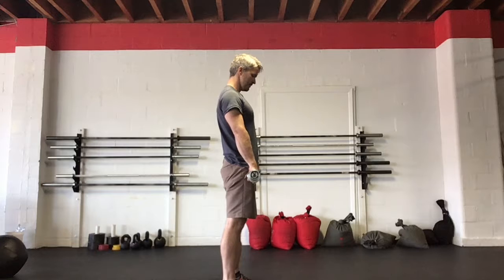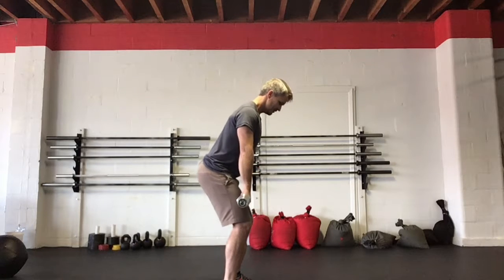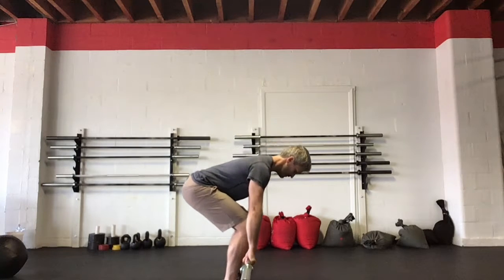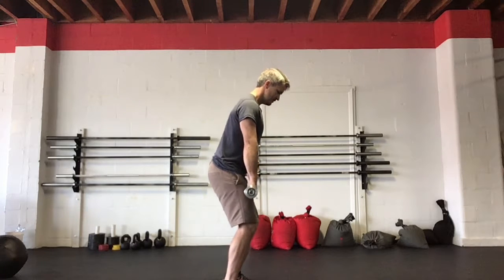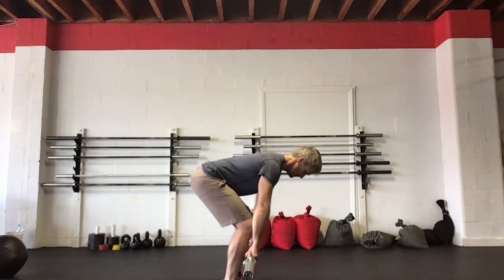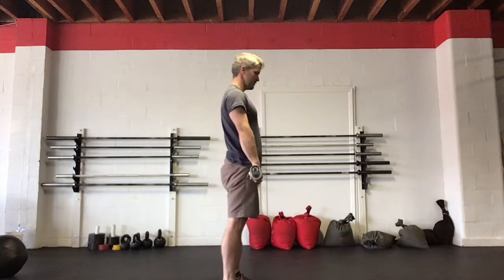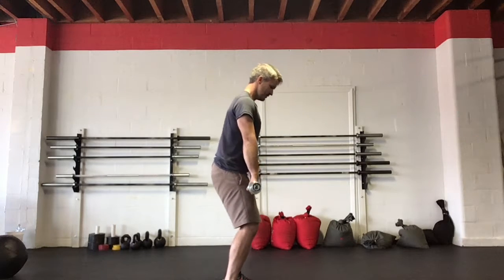On my second set of reps, I initiate the movement by immediately sending my knees forward. It's a very slight bend, but it's still a bend right there. Then the hips are going back, but not until the knees have pushed forward first.